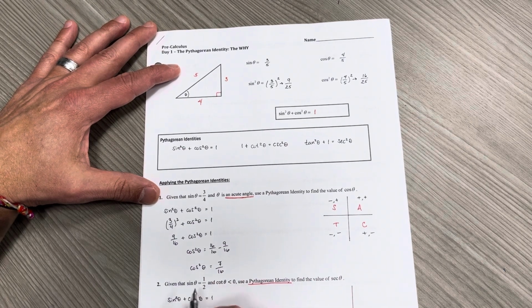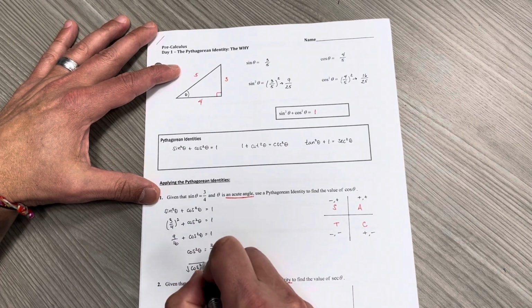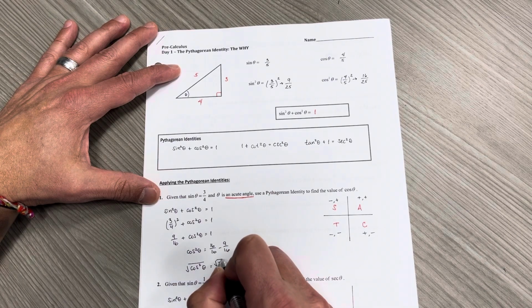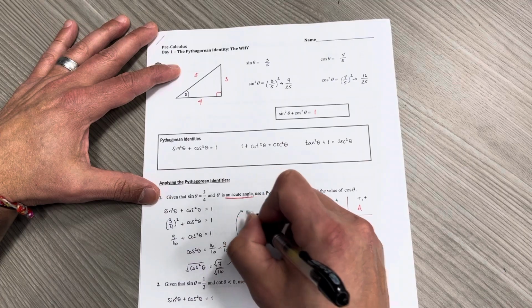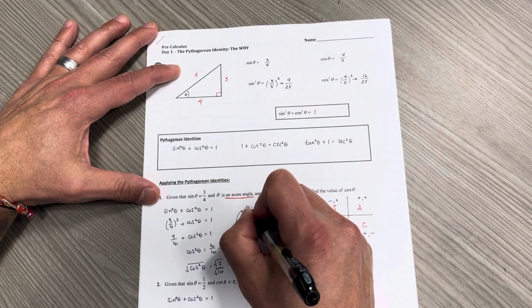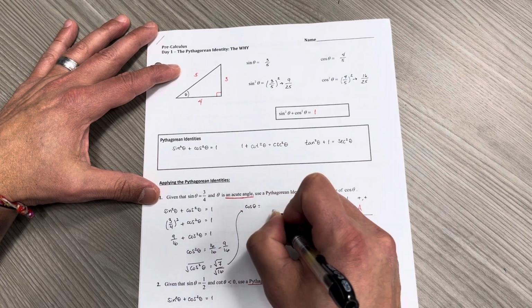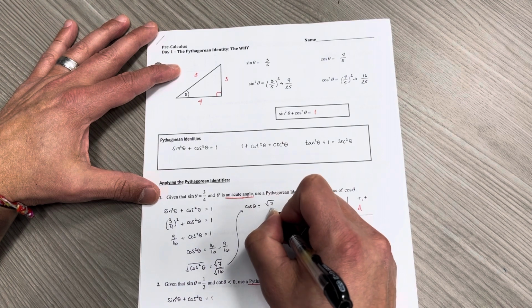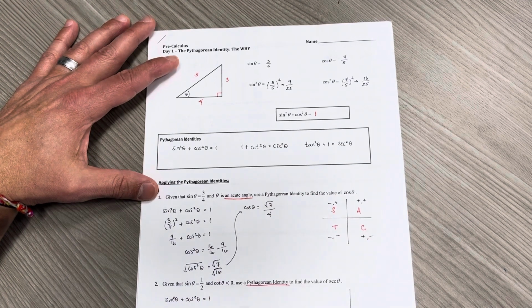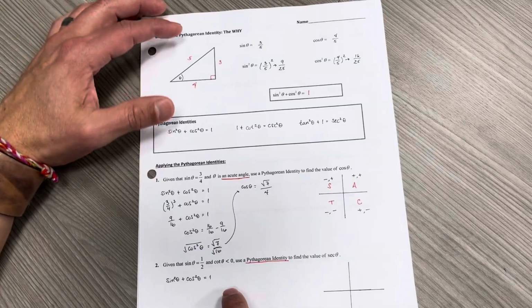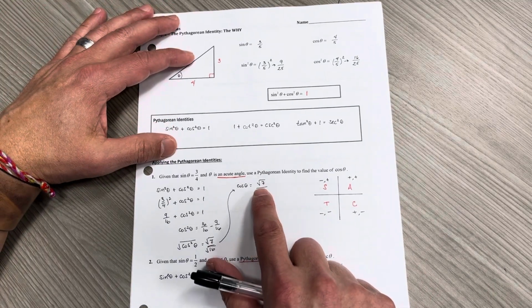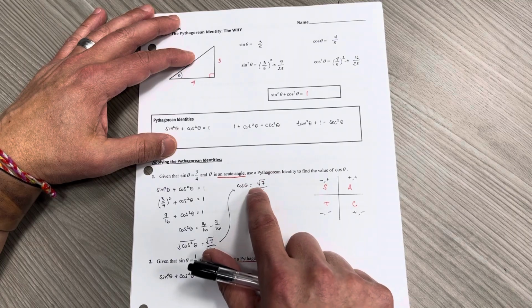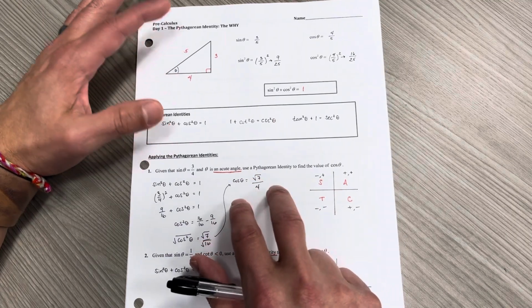And then in order to get rid of the square, we have to take the square root on both sides, the top and the bottom. So that's going to give me cosine theta equals square root of 7 over 4. That's not too difficult, but where students get confused is determining whether it's a positive or a negative. Because remember, anytime you take the square root of a number, it's a positive and a negative. So which one is it?